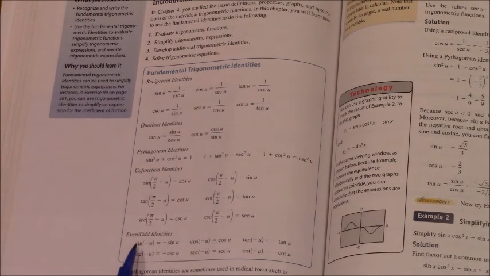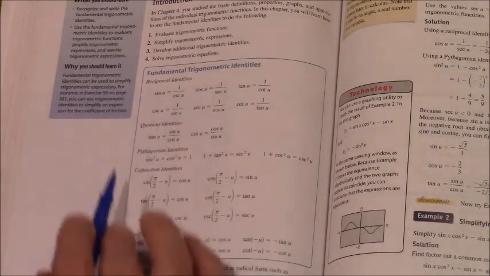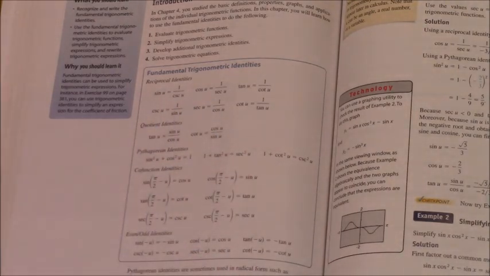And then we also had our negative angle identities, which just means if I go in the negative direction, what I get is the opposite of the answer I'd get if this angle goes in the positive direction. Okay? So we're going to want to refer back to this now and then as we move forward in Chapter 5.